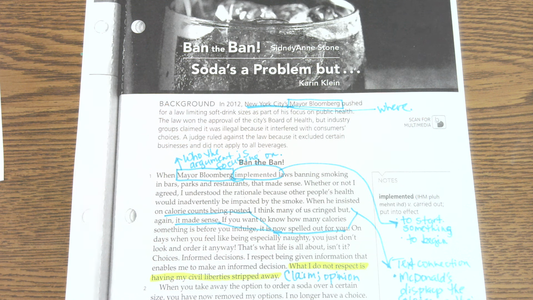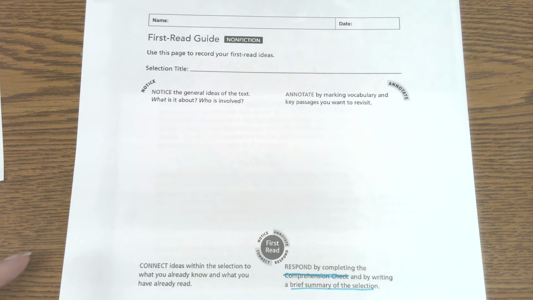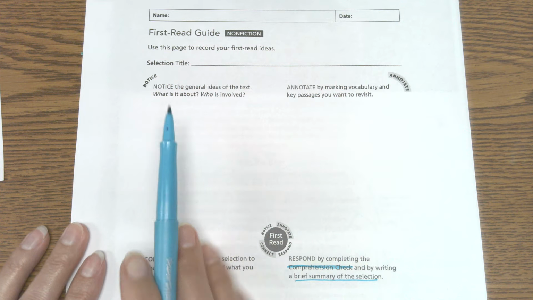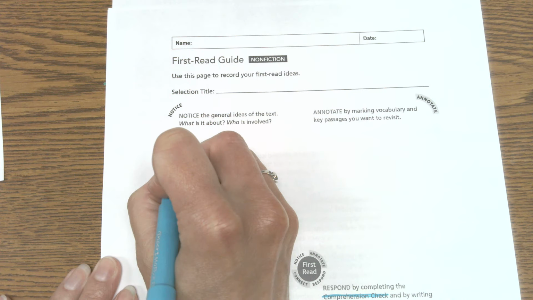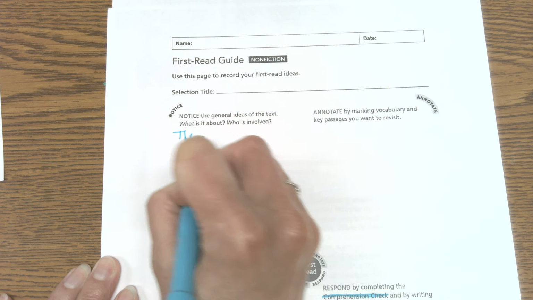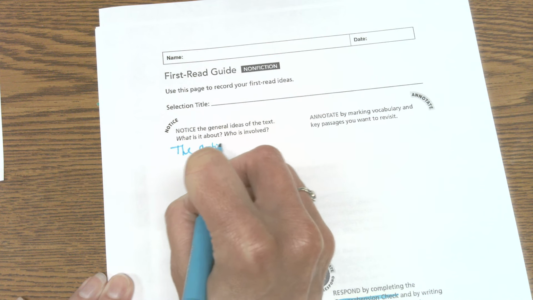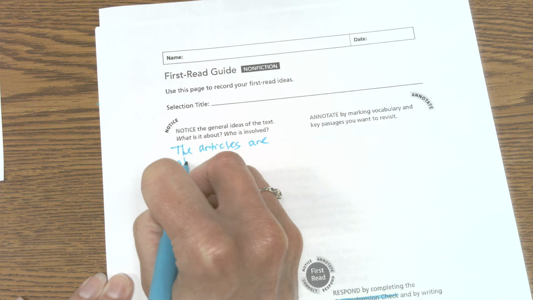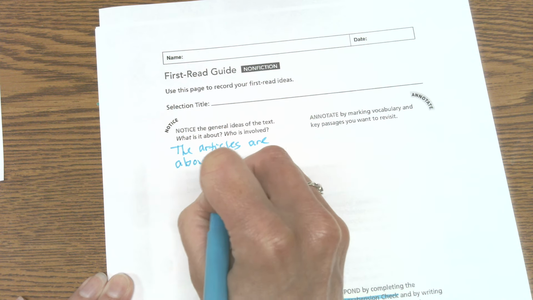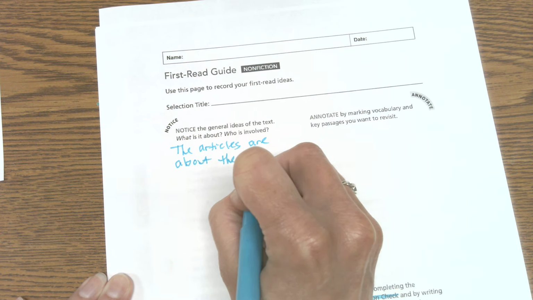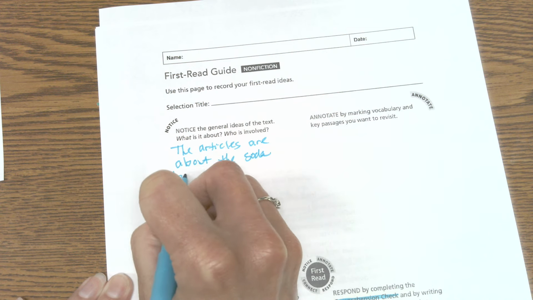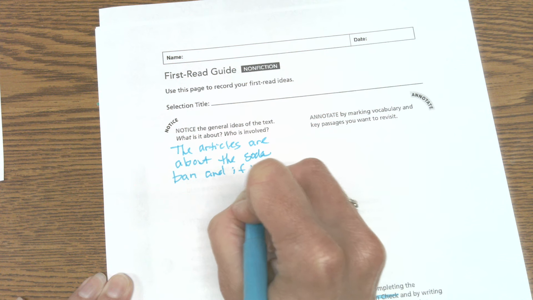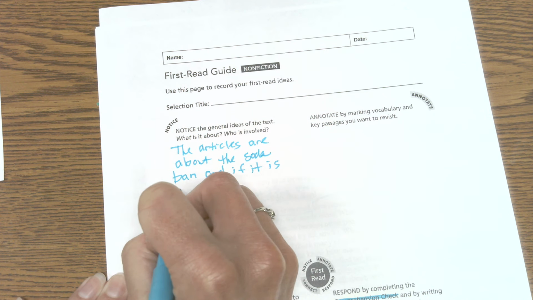So as we're thinking about our worksheet here, our first read guide, what do I notice? What is this about? So the article is about the soda ban and if it is right.